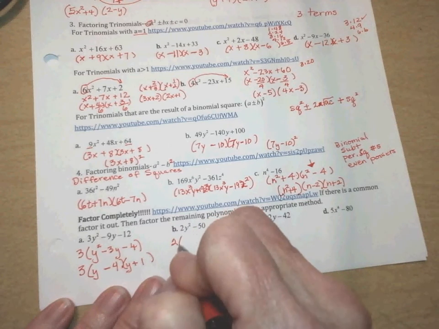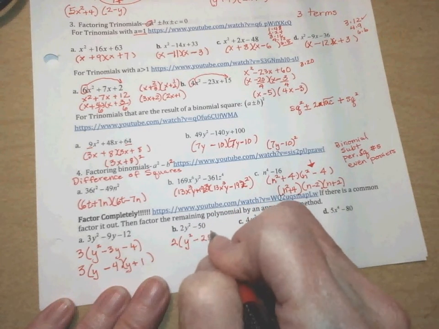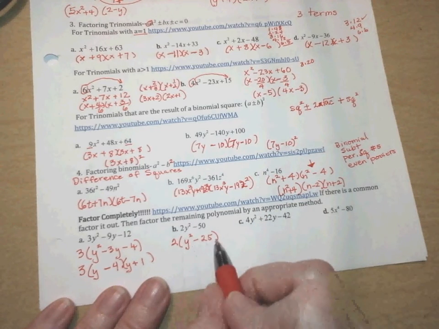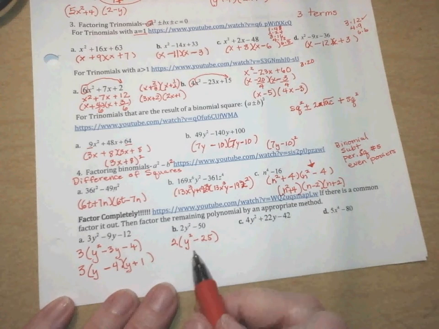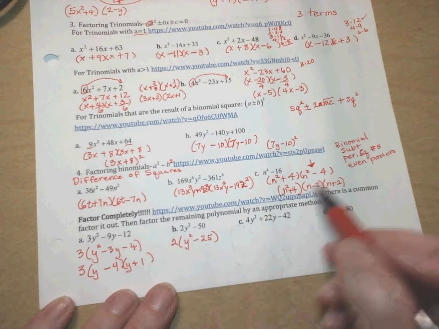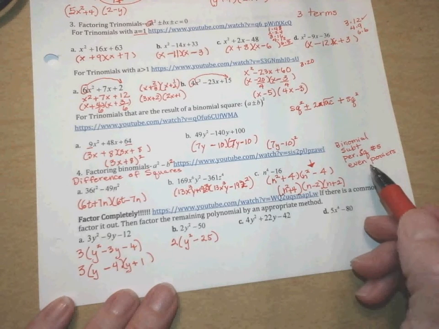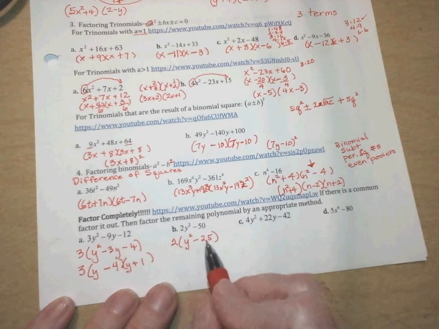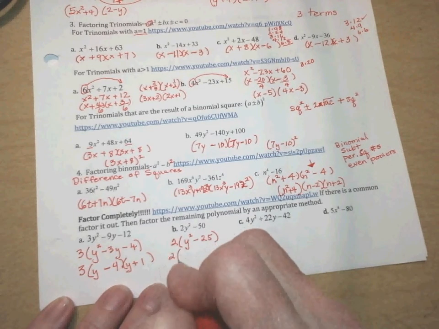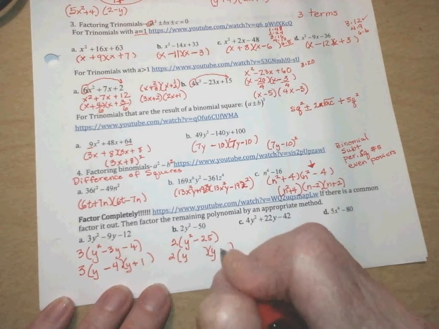Alright, number B also has a common factor. So I'm going to take a 2 from each one, and I have y squared minus 25. Then I have to look at what's there. That'll factor again because it fits the difference of squares. It's a binomial, it's 2 terms, it's subtraction, it's got perfect square numbers, and it's got even powers. So I got to keep working on this.